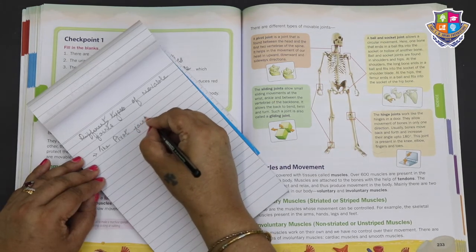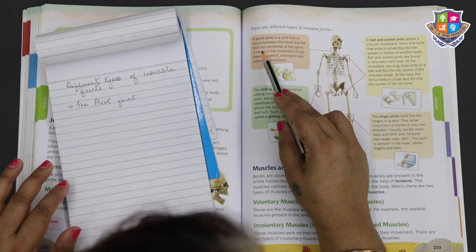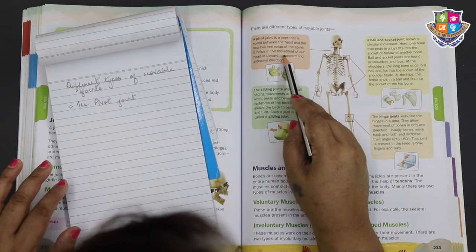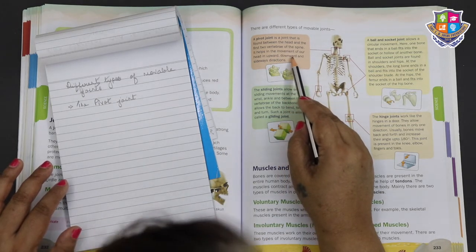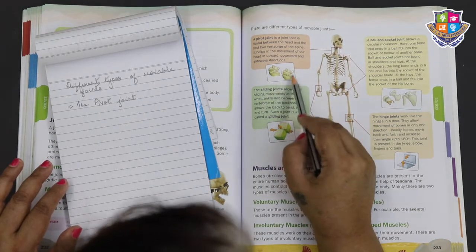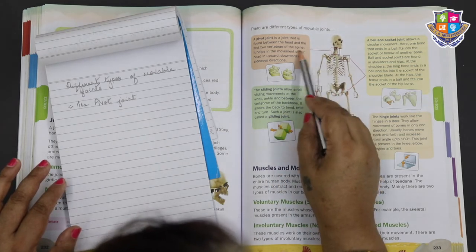The pivot joint is a joint that is found between the head and the first two vertebrae of the spine. It helps in the movement of our head in upward, downward and sideways directions. This is how it moves. Now this is the pivot joint, children.